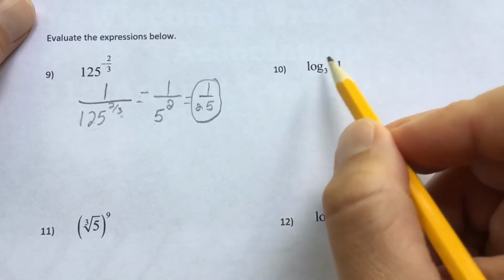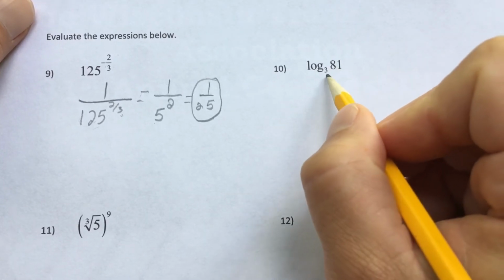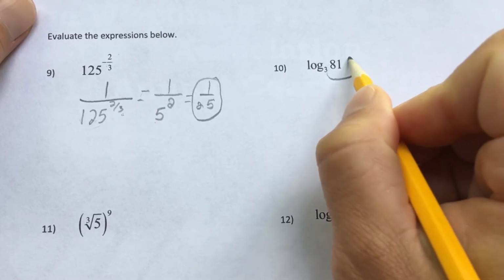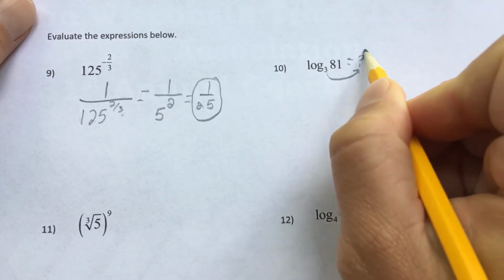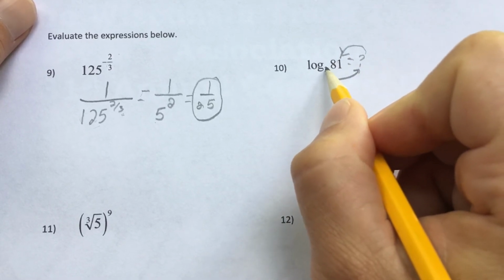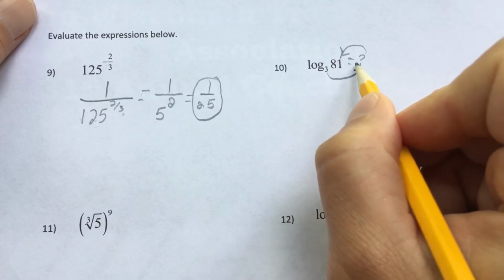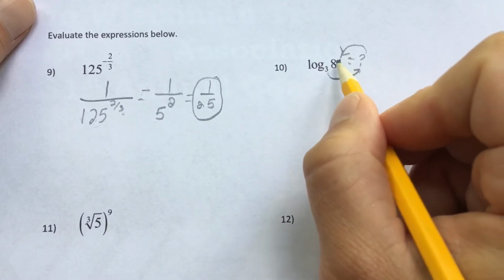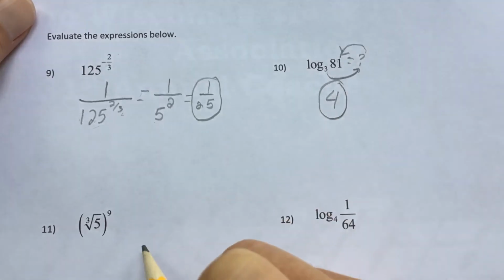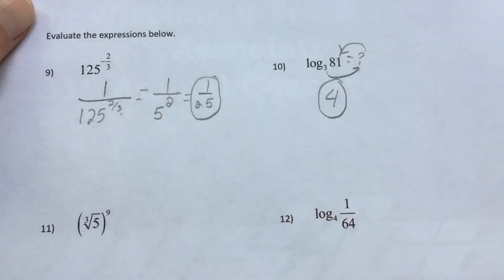Same thing with this log here. We want to understand what the log represents. Log is just kind of the opposite of an exponential. So in other words, we have this base of 3, and so we're saying 3 to what power would make it equal 81? What exponent would I have to put on this 3 to make it up to this 81? So 3 to the second power would be 9, 3 to the third power would be 27, 3 to the fourth power would be 81. So the log of 81 base 3 is 4. That's how we think about these logs.